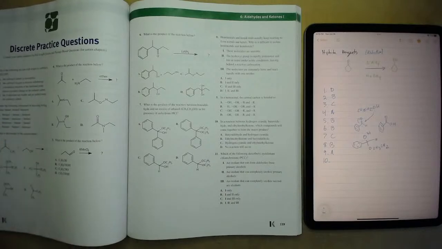10. In a reaction between hydrogen cyanide, butyraldehyde, and ethyl methyl ketone, which compound will come together to form the major product? Hydrogen cyanide, an aldehyde, and a ketone.